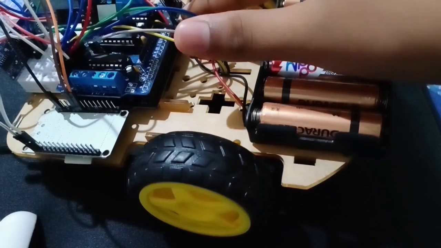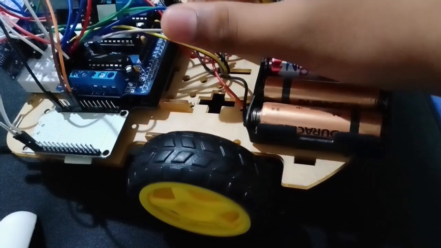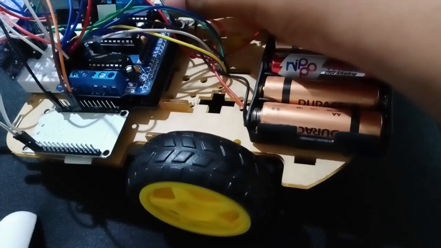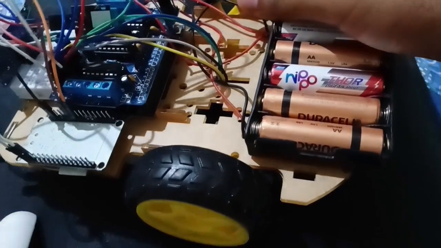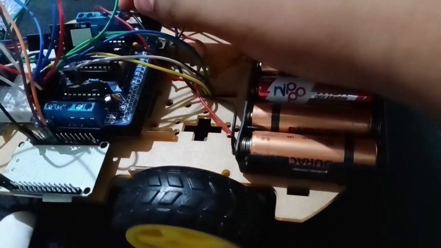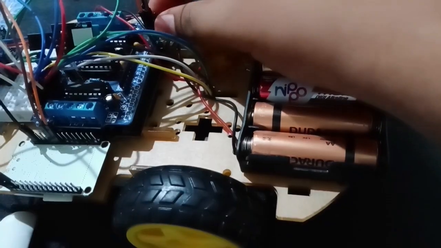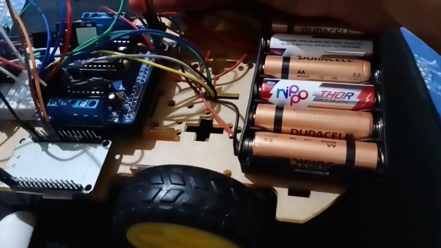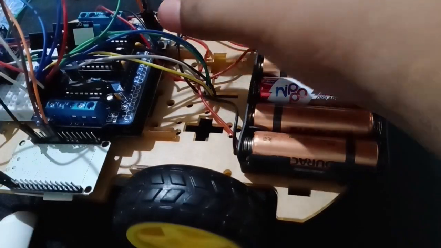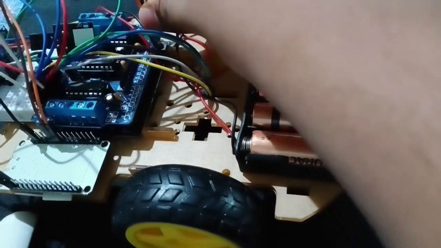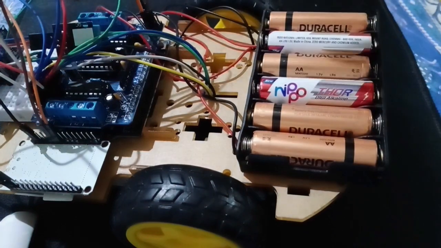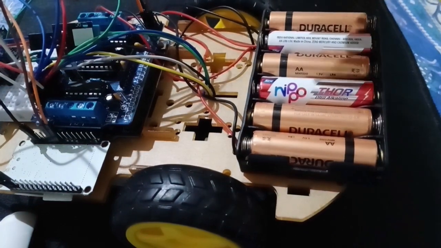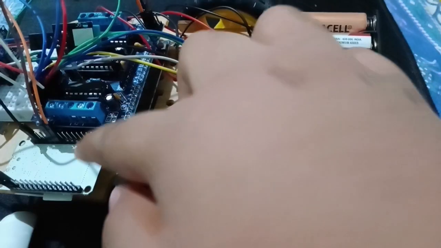pins right here. So the servo pins are right here, which is kind of not clear. So it's right here. The requirements are one GND pin, and two, the RX and TX connected to each other between the ESP and the Uno.